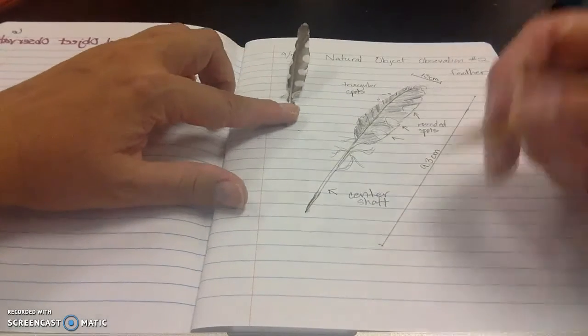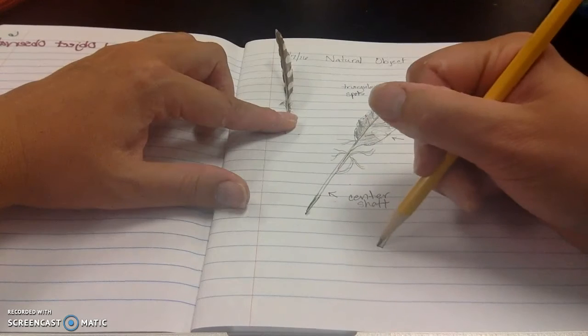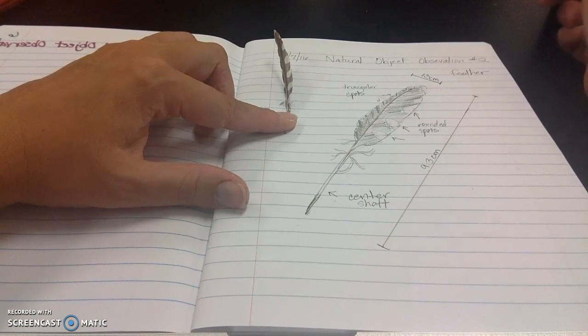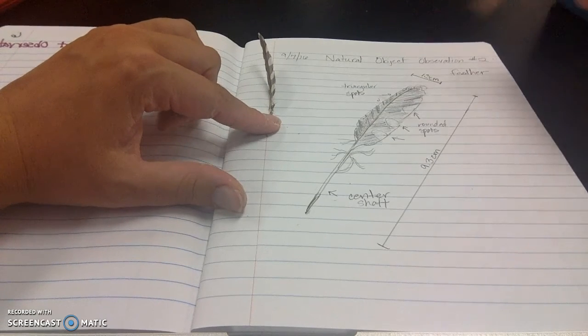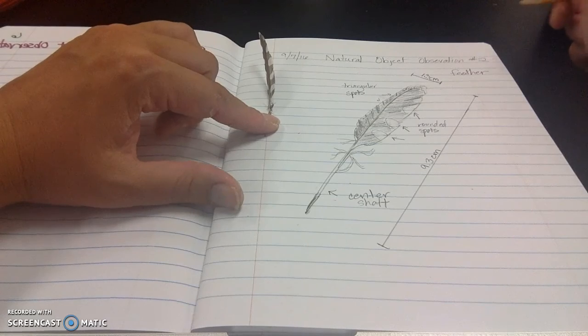So that's how you add measurements, reference lines, to your drawings. Please make sure that you add at least 2 measurement reference lines to your most recent natural object observation, probably number 2. Thank you.